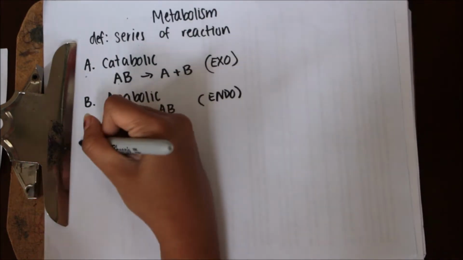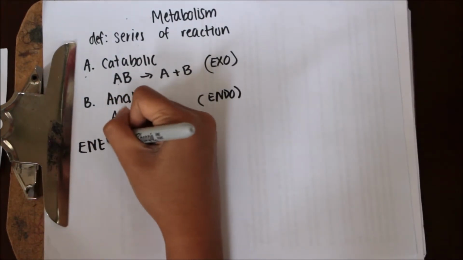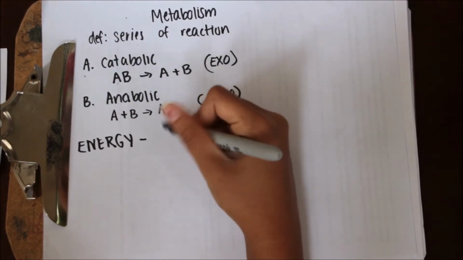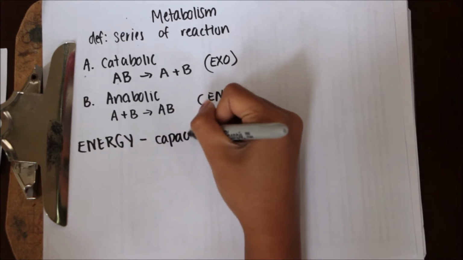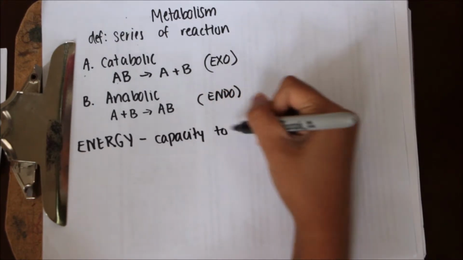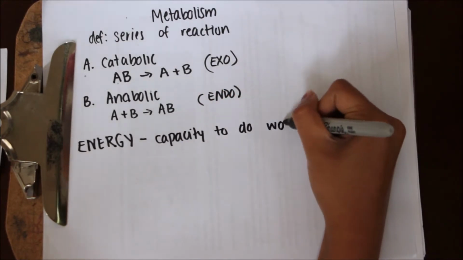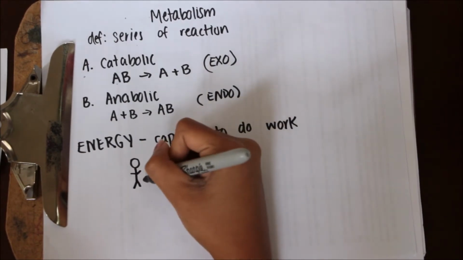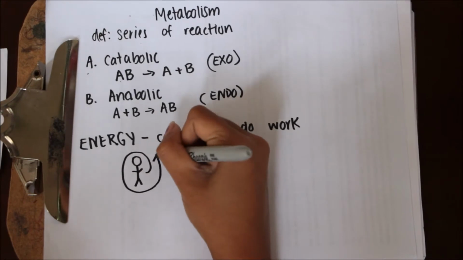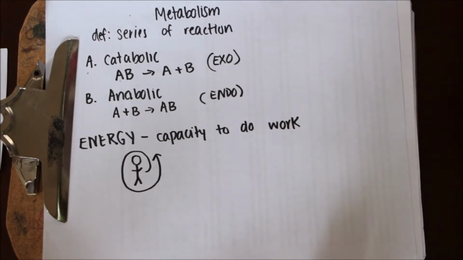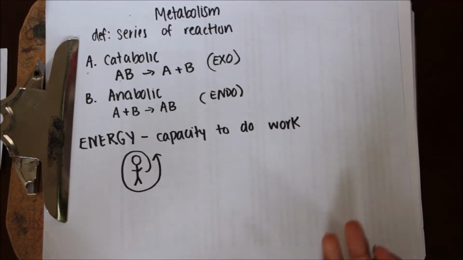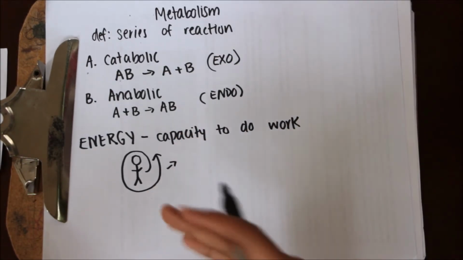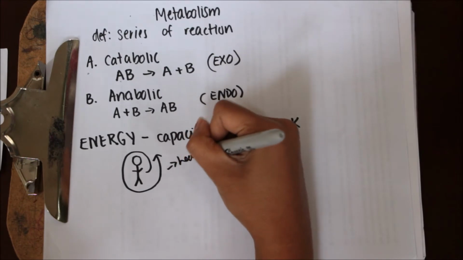Now what really is energy? Energy is really hard to define, but most definitions say energy is the capacity to do work. Now you might think that in our body, why can't this energy just be recycled throughout our body? But all the reactions that are happening in our body, they're not always all effective. So some of the energy that is used in reactions actually leaves your body as heat.